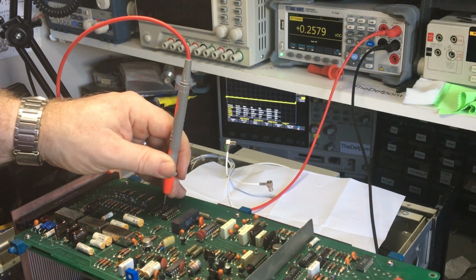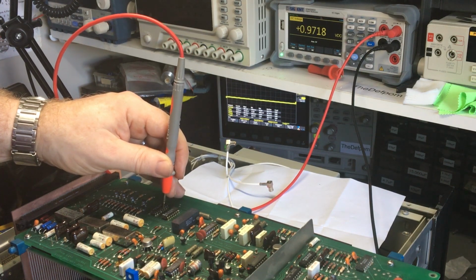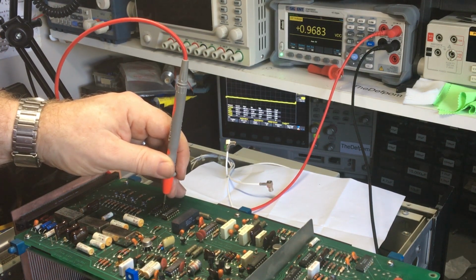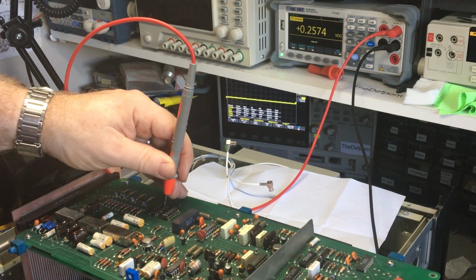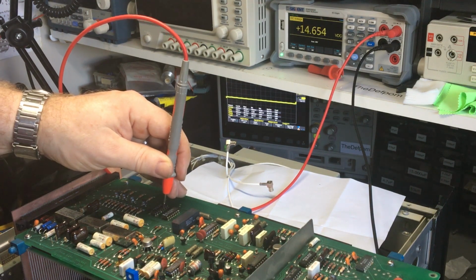So let's go to pin 5. Pin 5 is high. Let's start at the 100 Hz range again. So 100 Hz low, 1K low, 10K low, 100K low, 1 meg high.